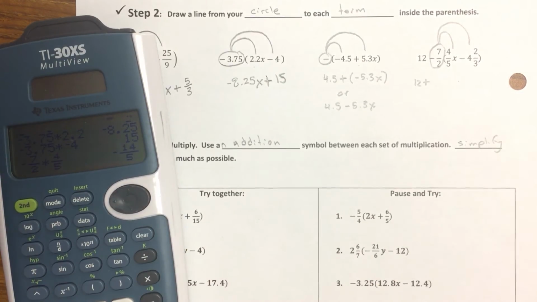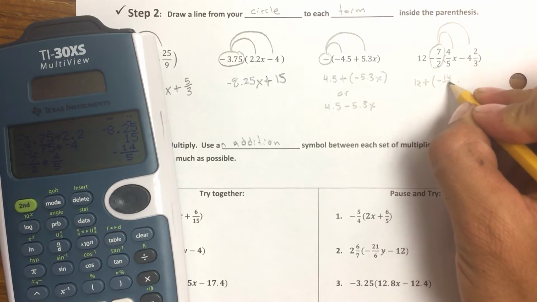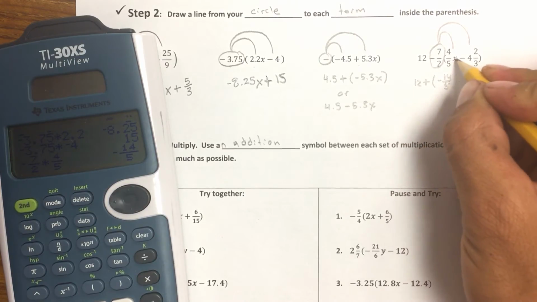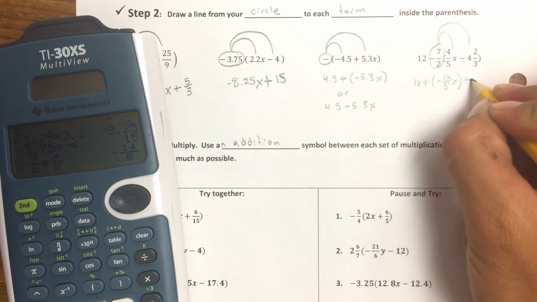Hit enter, and I get negative 14/5. So 12 plus a negative 14/5, and I want to remember that x. I don't want that to go away. And then I put another plus sign.